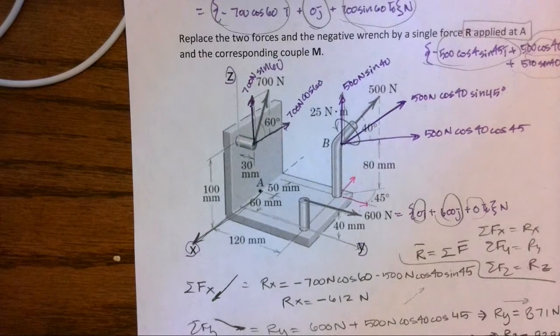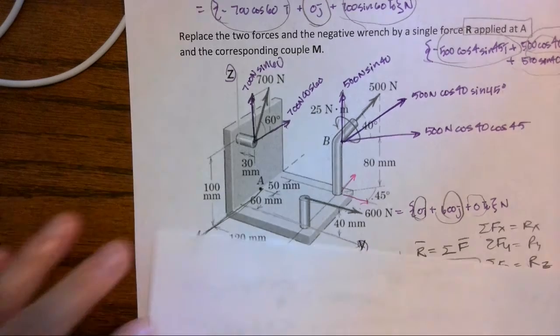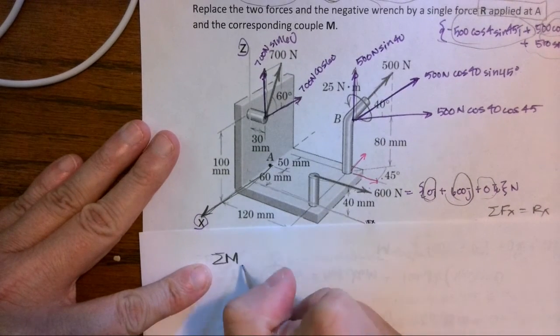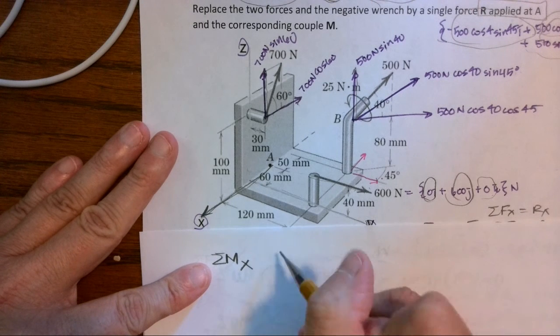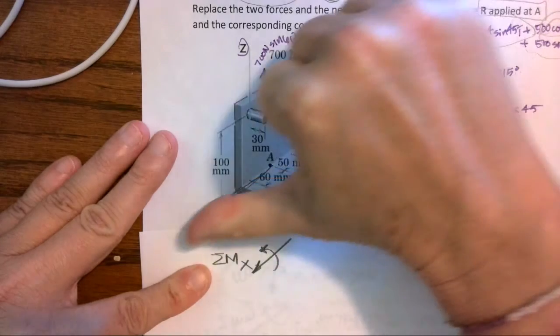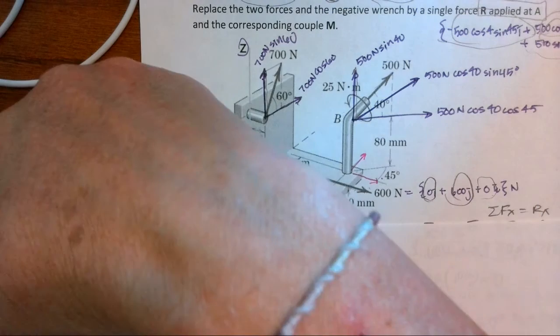So now we need to go back and find the moments. Okay, so this is the trickier part. The trickier part is always where we have to find moments. So let's start again. I want to sum moments about the x-axis, and I'm going to use the right-hand rule, thumb in the direction of positive rotation.